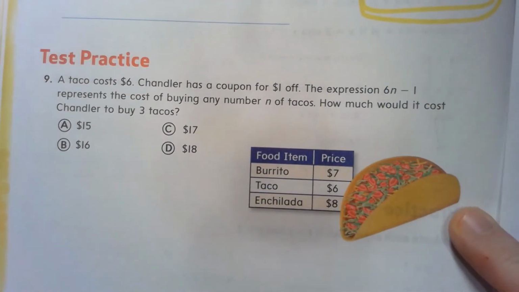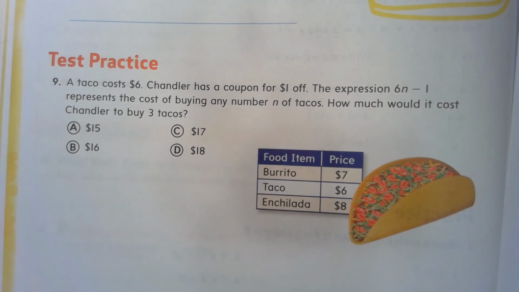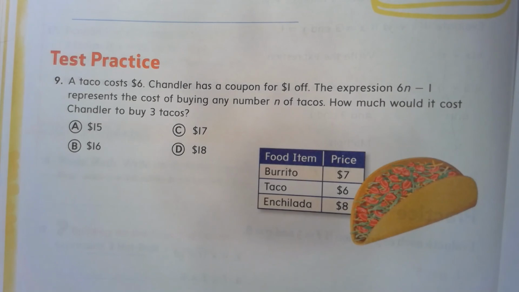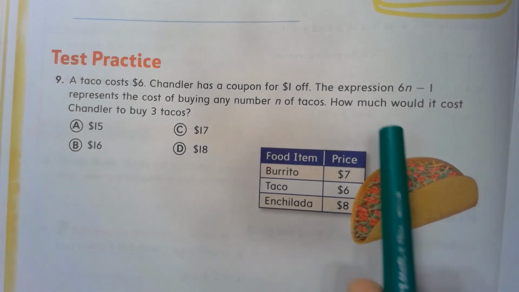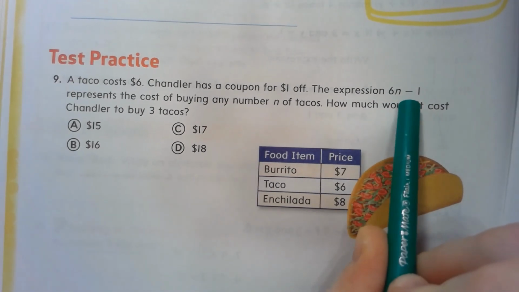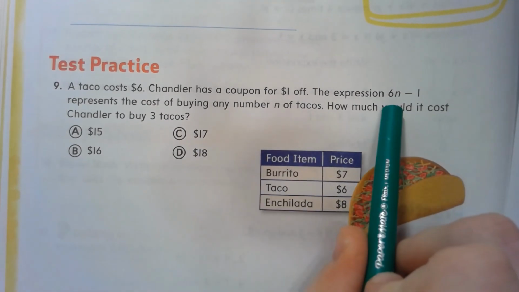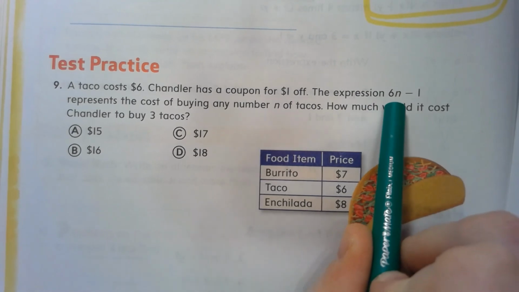Question 9 says a taco costs $6. Chandler has a coupon for $1 off. The expression 6n minus 1 represents the cost of buying any number n of tacos. How much would it cost Chandler to buy 3 tacos? So they've already written you an expression. It costs $6 for each taco and then minus the $1 off coupon. All you're going to have to do is plug in 3 for n. And remember, 6n is not 63. It means 6 times n.